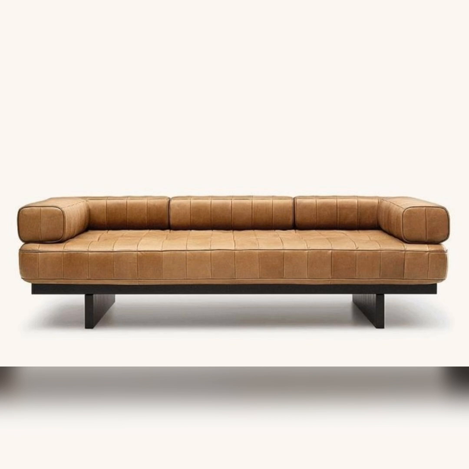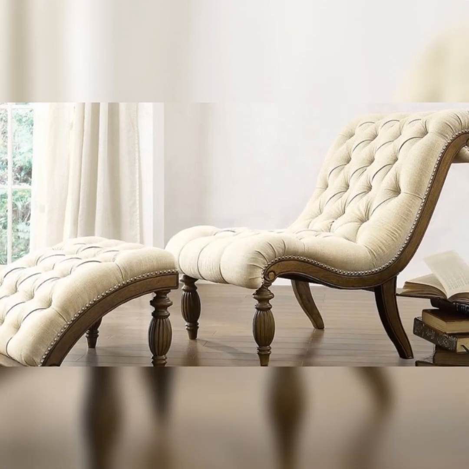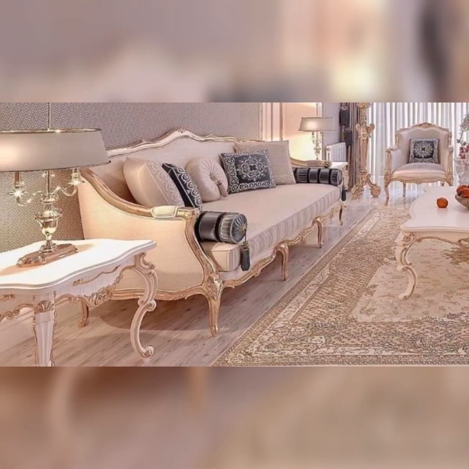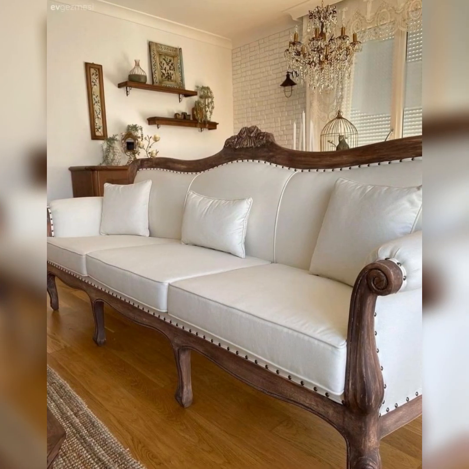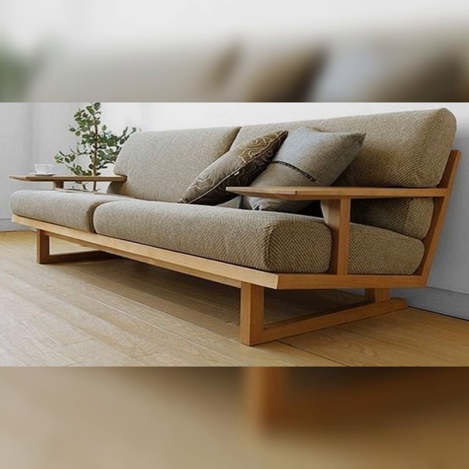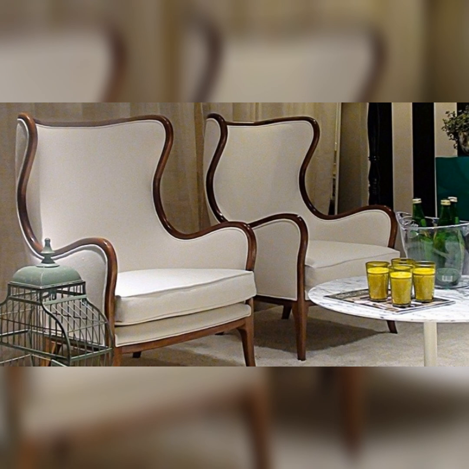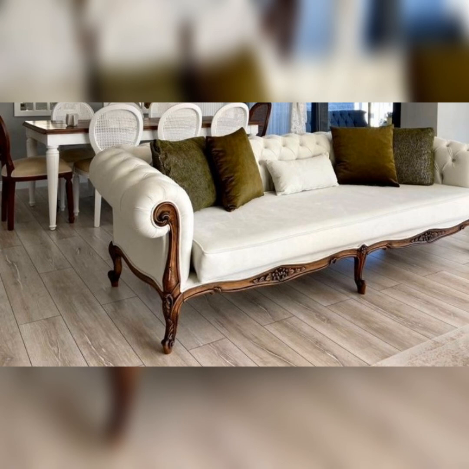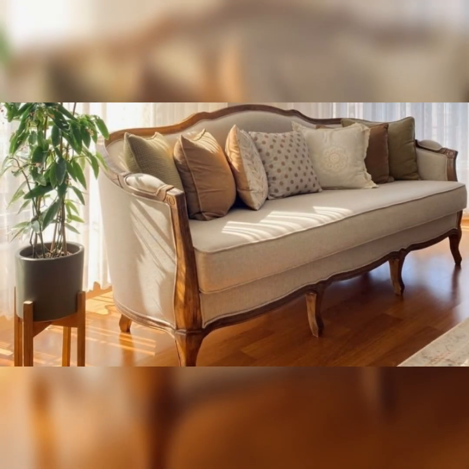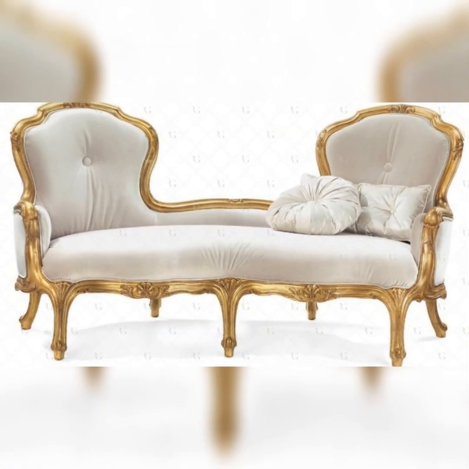One of the defining features of mid-century modern sofa design is its emphasis on simplicity and functionality. Mid-century modern sofas typically feature clean lines, geometric shapes, and minimal ornamentation. These sofas often have a low profile and tapered legs, giving them a sleek and sophisticated look. The use of natural materials such as wood, leather, and fabrics is also common in mid-century modern sofa design, adding warmth and texture to the overall aesthetic.